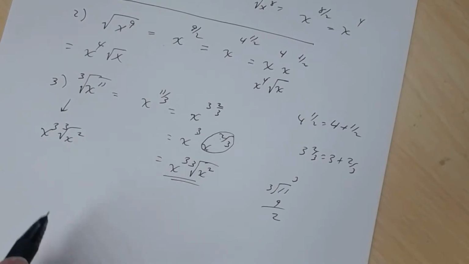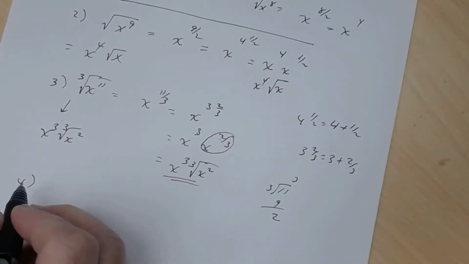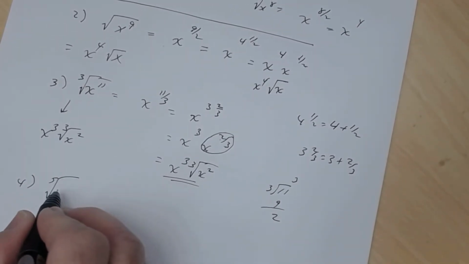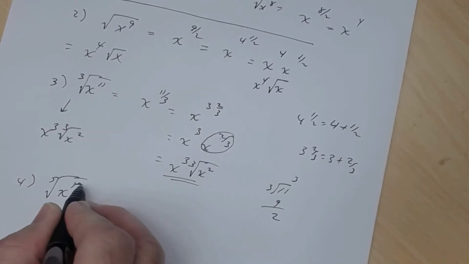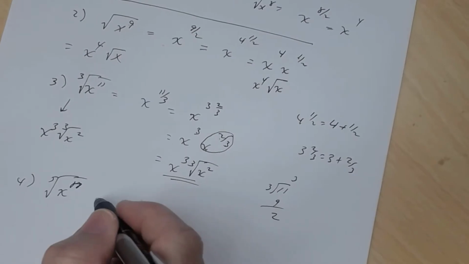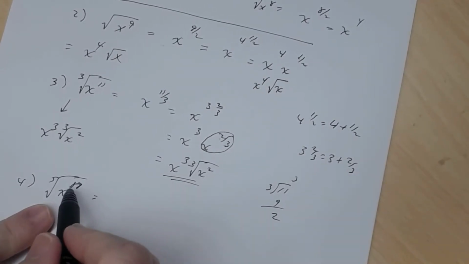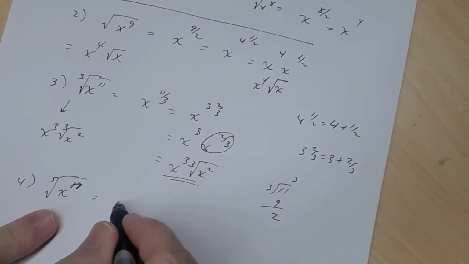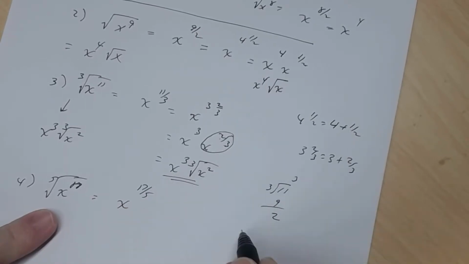All right. Number 4. Suppose we had the 5th root of x to the 17th power. So we're going to talk about using the rule first and then the shortcut. All right, so the rule says this. So I'm going to change this back to a rational exponent. So this becomes x to the 17 divided by 5.